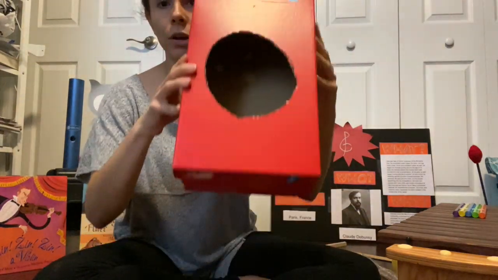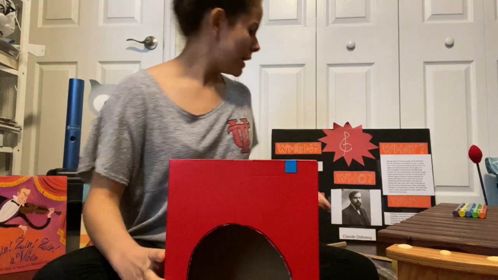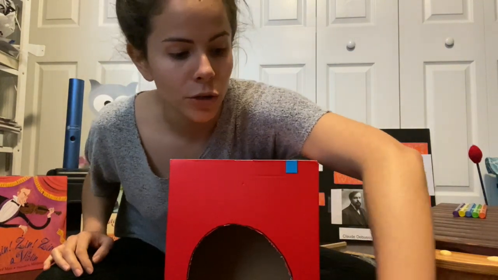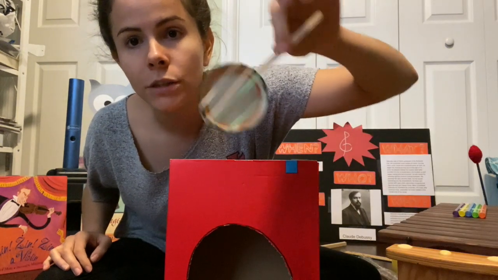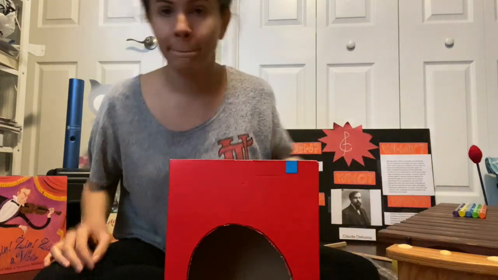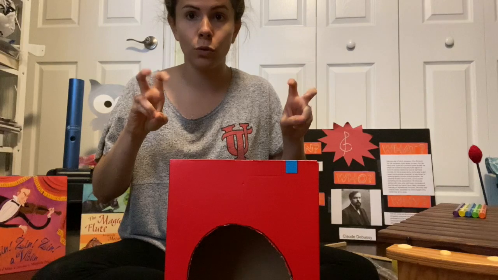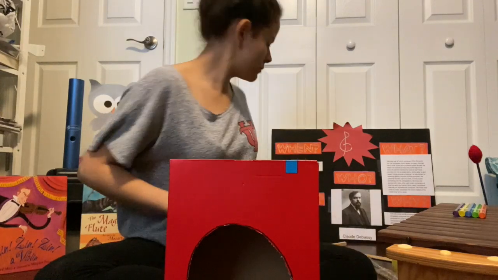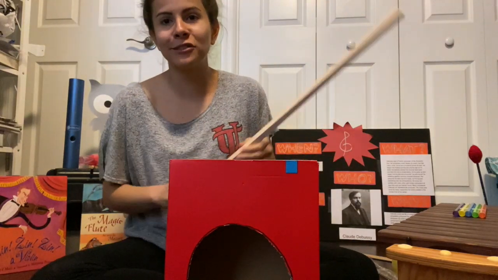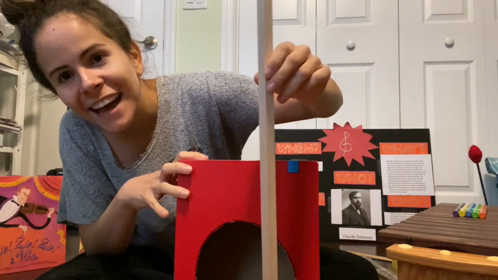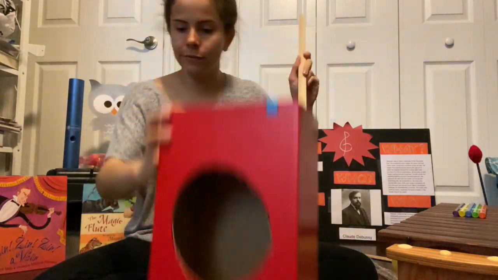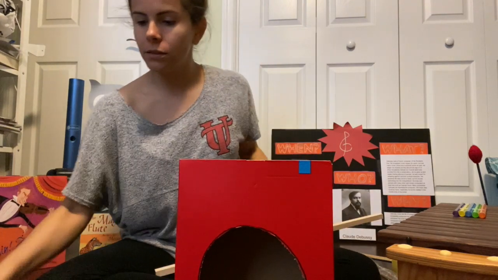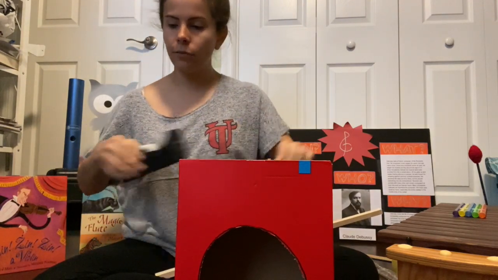And now what I'm going to do is, this is basically like a bigger version of our tiny banjo, right? So we have our tiny banjo, and we're going to make like a home ukulele guitar thing. So I found this stick in my house, and I'm going to use it as the neck of my guitar. So I'm going to tape this to the back of my box.